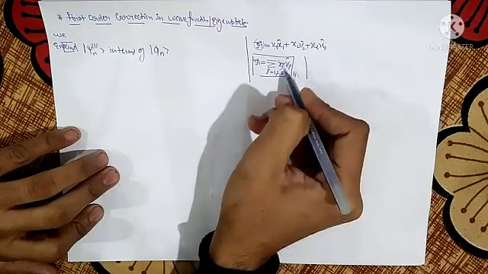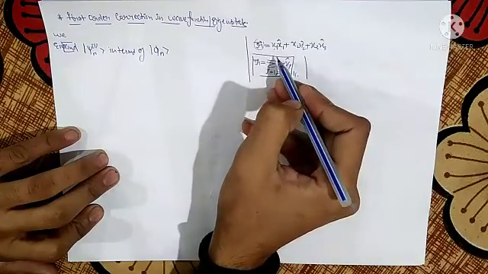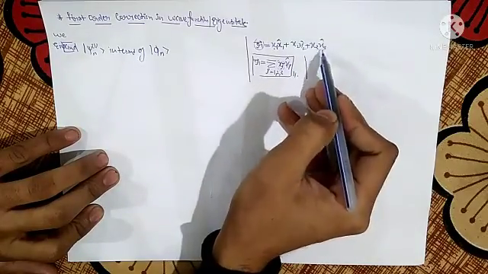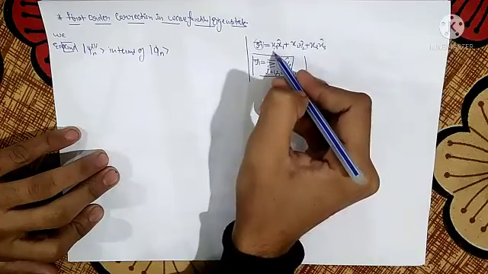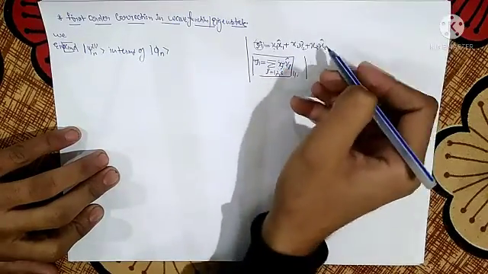So if you just want to calculate the x1 component, what you can do is take the dot product of this particular vector r with the unit vector in that particular direction.